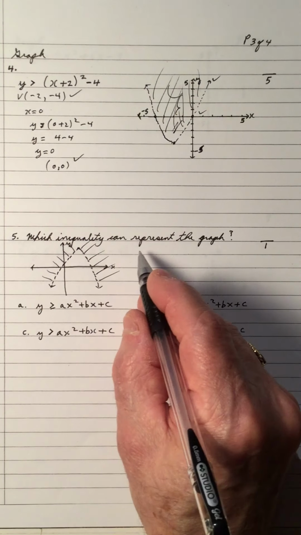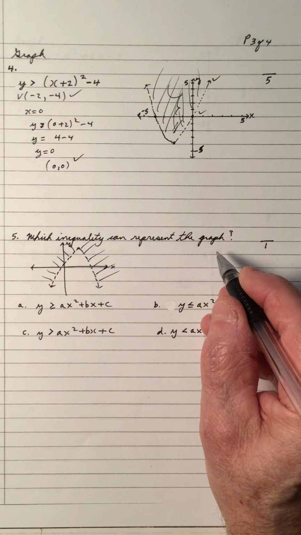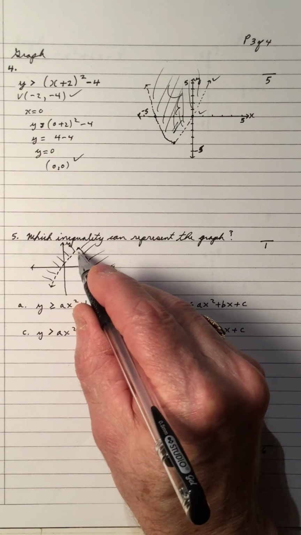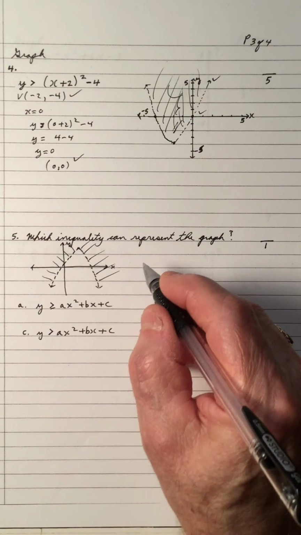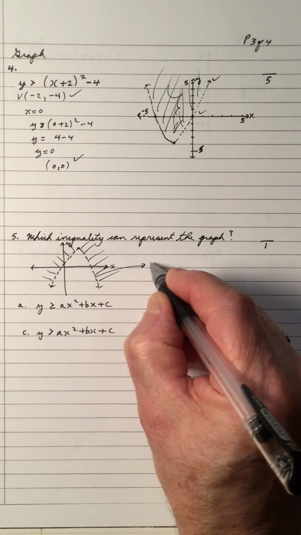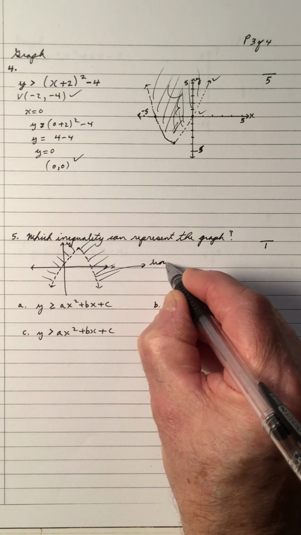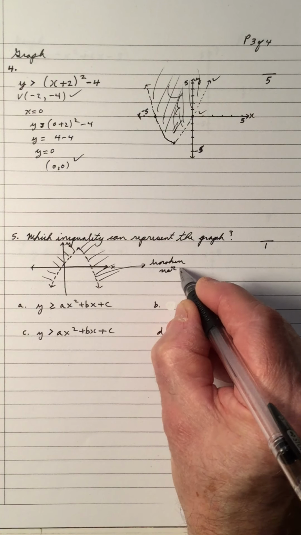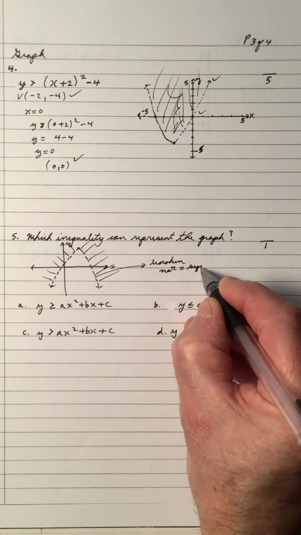Number 5, which inequalities can represent the graph? So notice that this is the boundary line, the parabola is broken. So that means because it's broken, there's no equal sign.